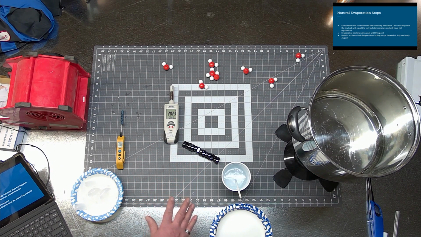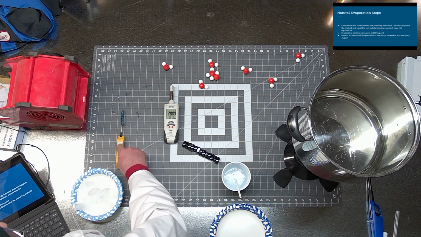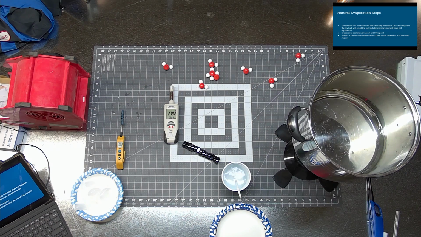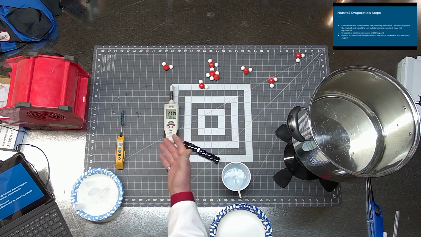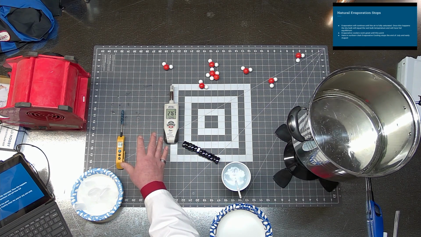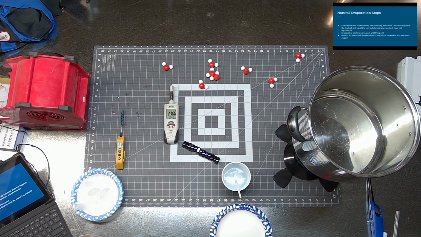Once this happens, the dry bulb temperature and the wet bulb temperature will be the same. Okay? And we will have complete equilibrium, meaning that there's no more differential there. The water can't evaporate anymore, naturally.